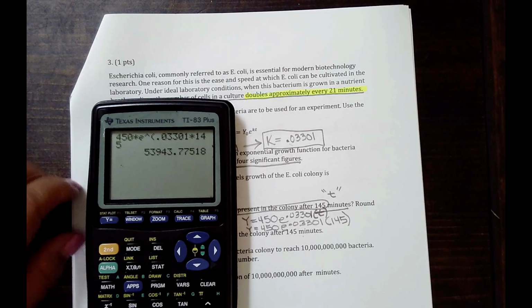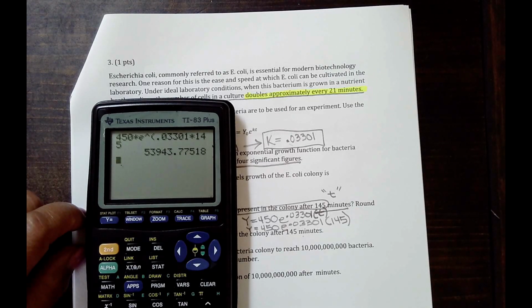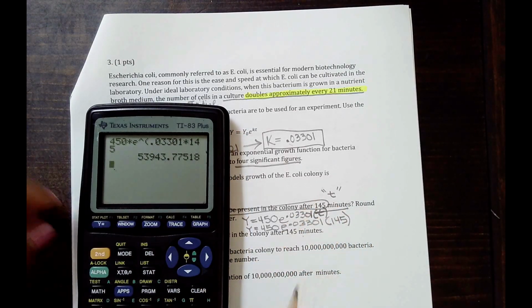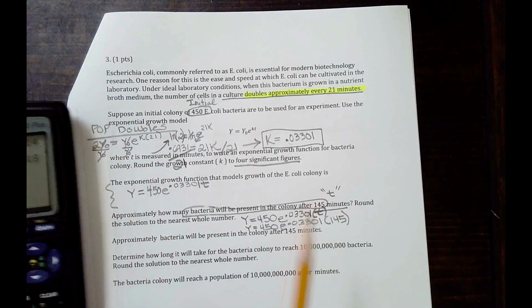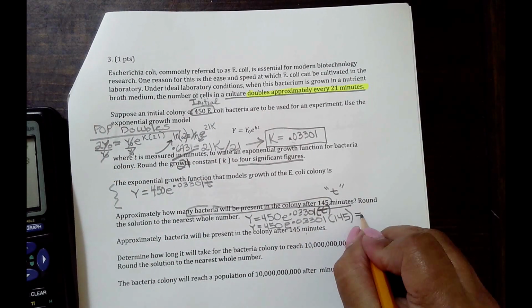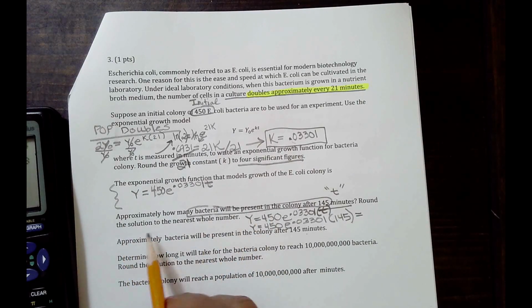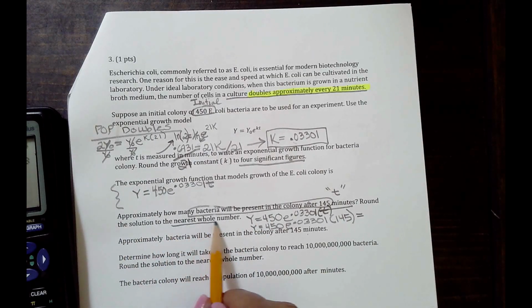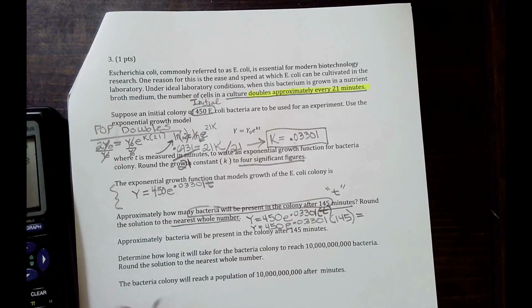And that comes out to be 53943.775. I'm going to keep that whole thing in there. And let me see what it says to round off to. Okay, round off to the nearest whole number.